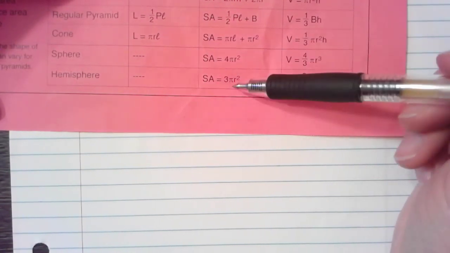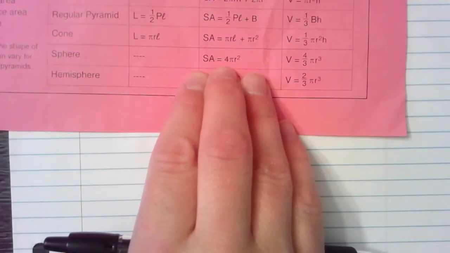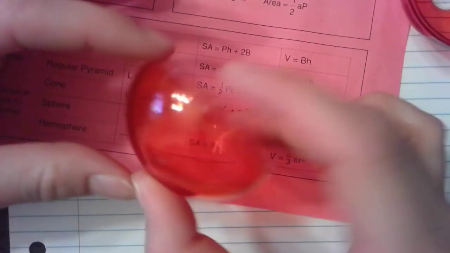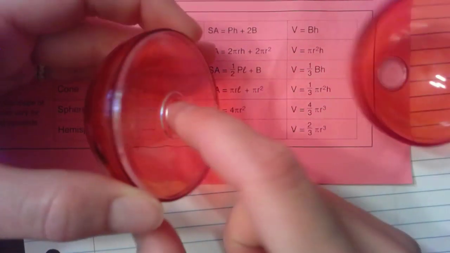The surface area looks a little bit different because what they did is they took 4 pi r squared. That would be the whole thing. They cut it in half, which would be 2 pi r squared. But then look at what they had to add. They had to add a circle, which is pi r squared. So that's why they got 3 pi r squared, because they cut it in half, and then they had to add that circle right there.